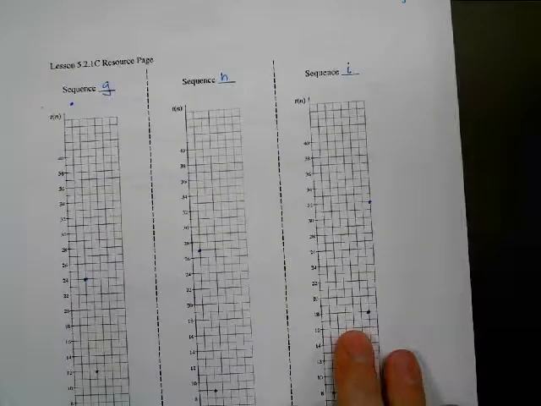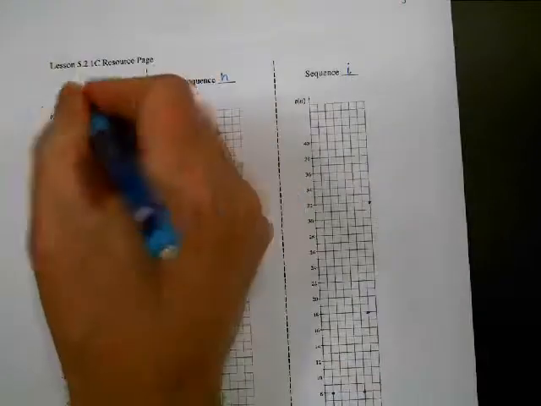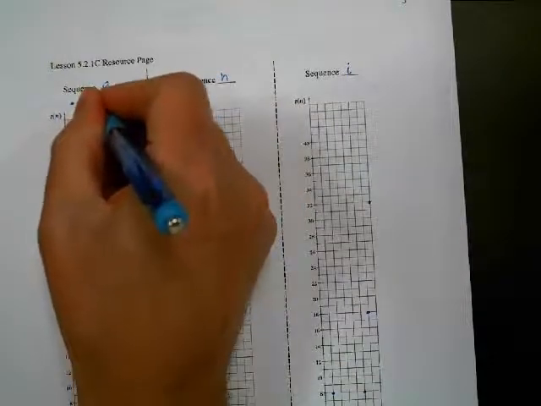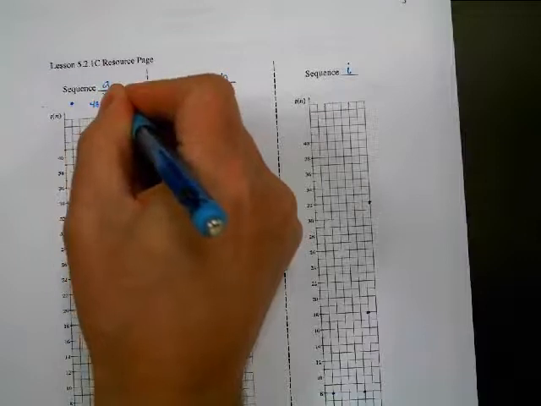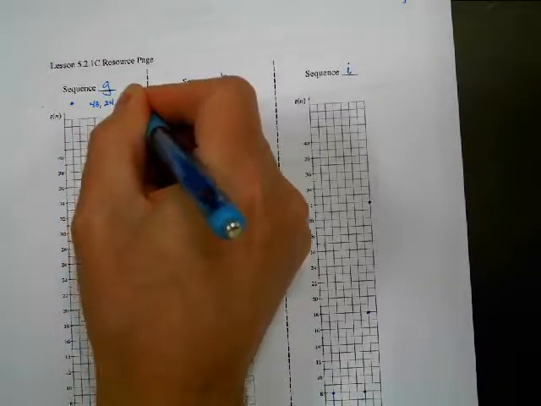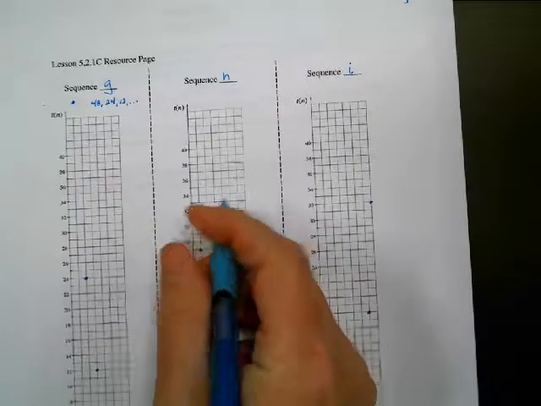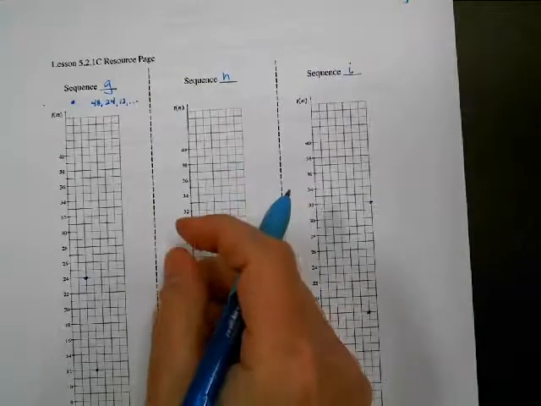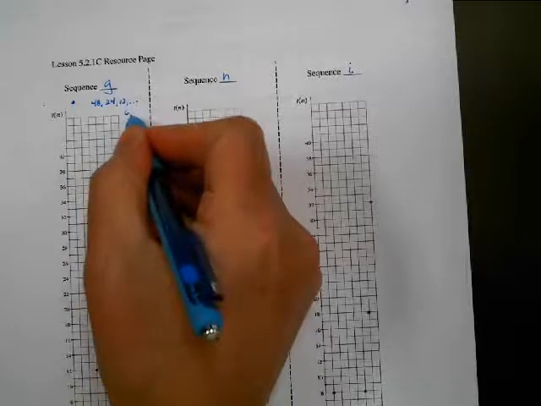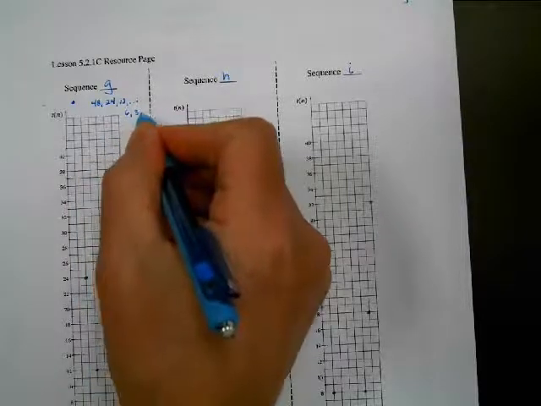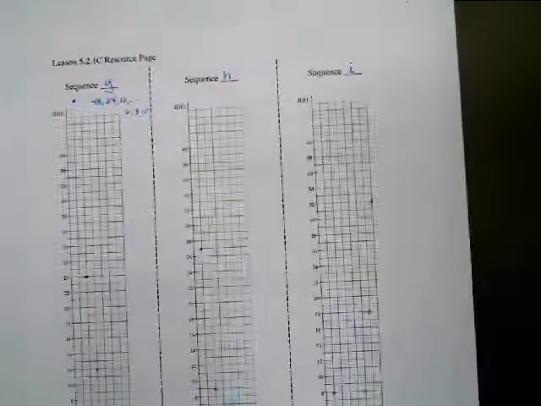All right, G. So this is 48, 24, 12, and then it stopped from there. But we saw on G that we're dividing by 2 each time. So after this, we should get 6, and then 3, and then 1.5, and so on and so forth. So our first number is completely off the graph.